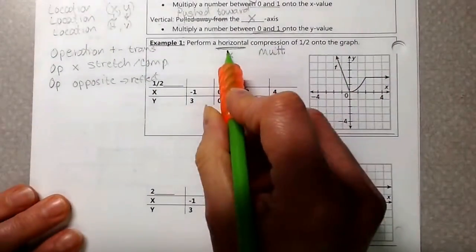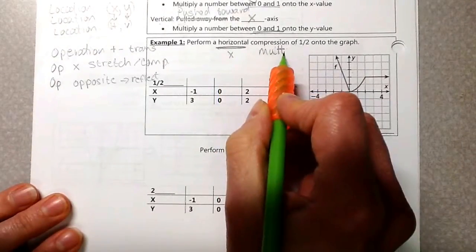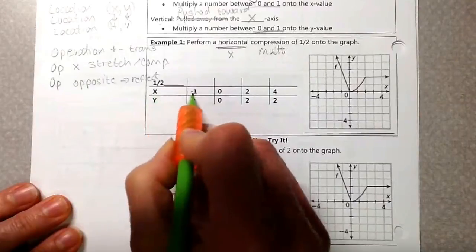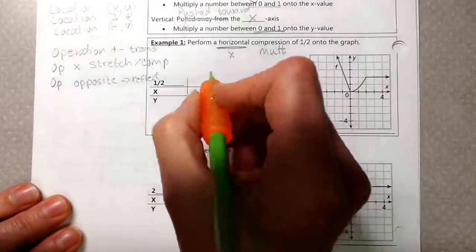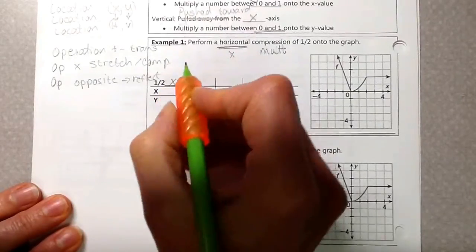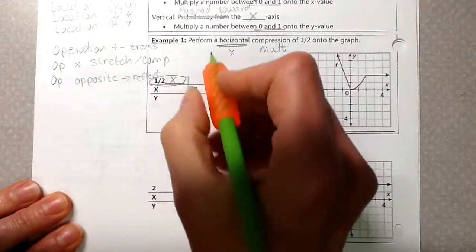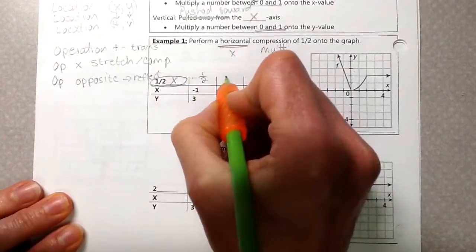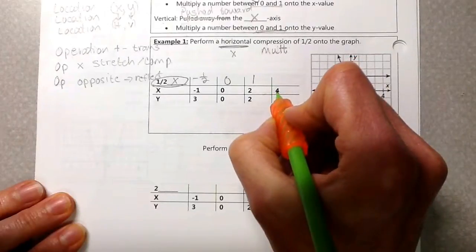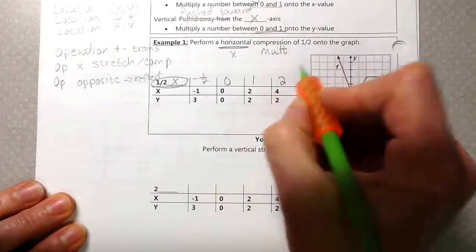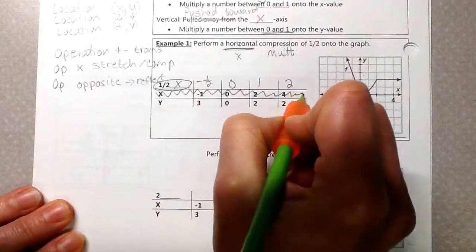Okay, so since this is a horizontal compression, we know we're dealing with the x, and we know we have to multiply. So we're going to take all of the x's, and we're going to multiply them by 1/2. So we have a -1. Again, you need to say what you're doing in all your tables, multiplying each x by 1/2. So -1/2, then we have 0, then we have 1, and then we have 4 times 1/2 is 2. Now what I want you to do is scribble out this x so you don't accidentally graph it.